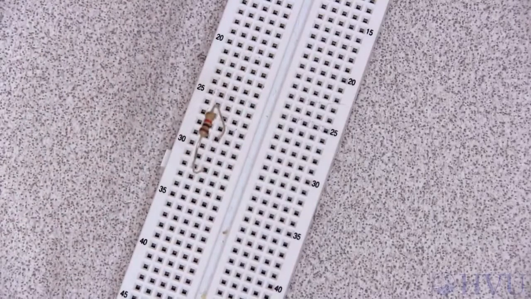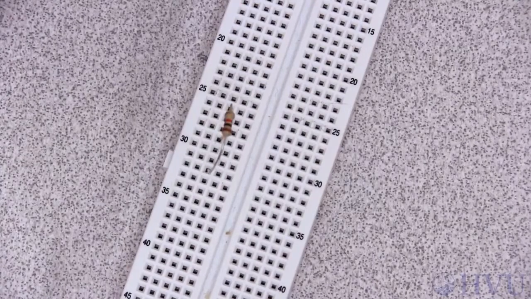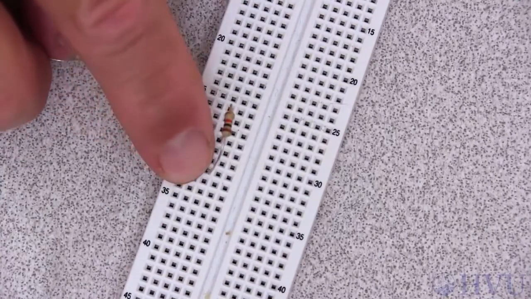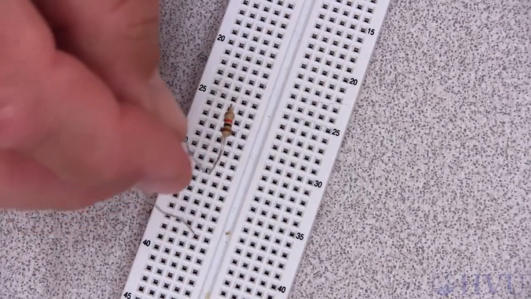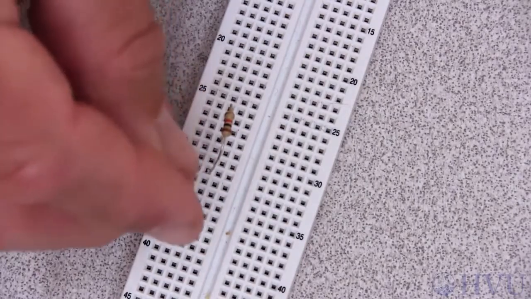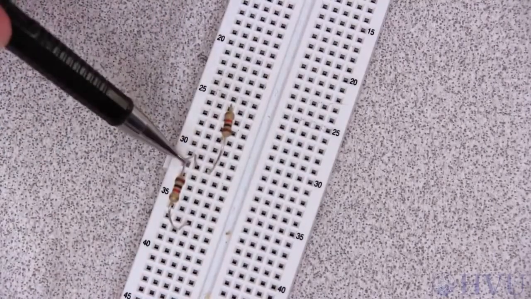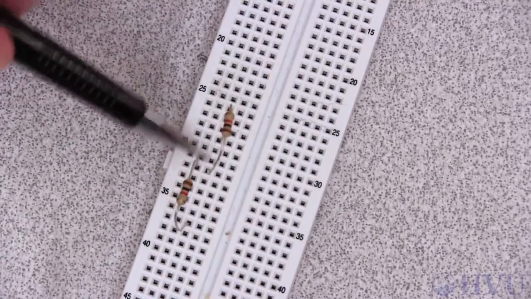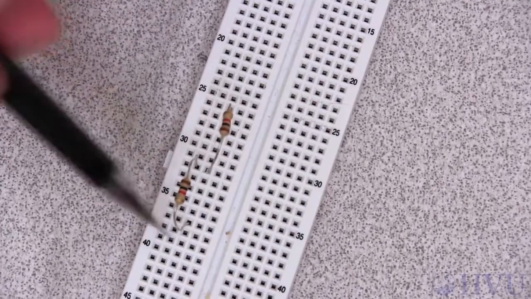This allows us to use the breadboard to quickly interconnect circuit elements in order to create electrical circuits. For example, if I want to connect a second resistor to this terminal of the first resistor, I simply insert a terminal of the second resistor into any hole in the same row as the terminal I want to connect it to. Now, these two terminals are connected. These two terminals are isolated from one another.